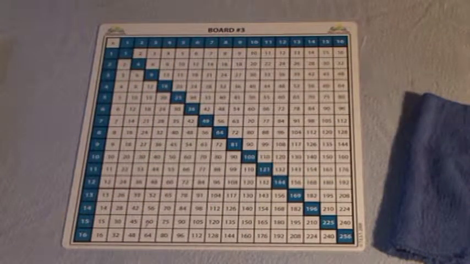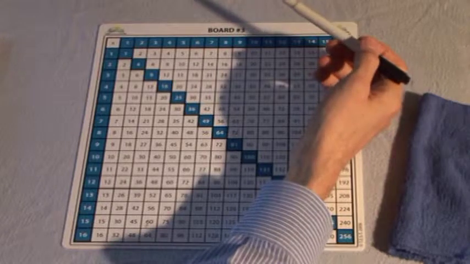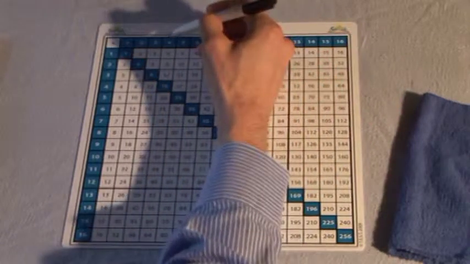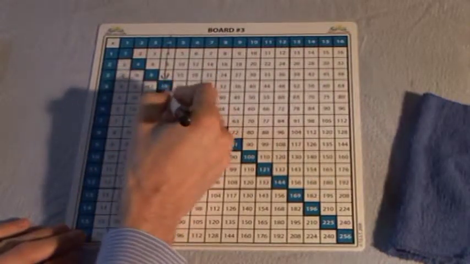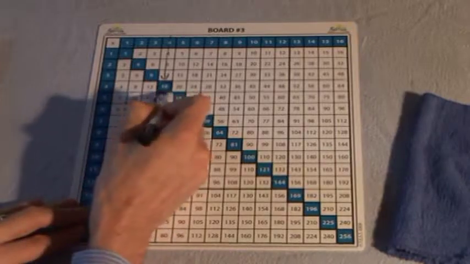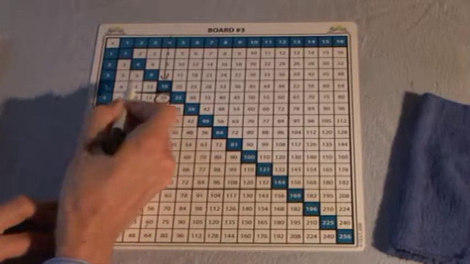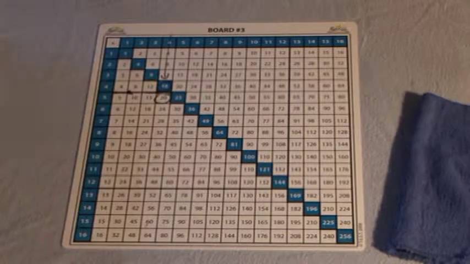Finally, we can use this board to find lowest terms for specific fractions. In this case, let's try to find the lowest terms for 16/20. You look in a column and try to find where 16 and 20 exist in the same column. We look down column number 4, and we can see 16 and 20 are in the same column. So 16/20, if we reduce in this direction, reduces to 4/5.